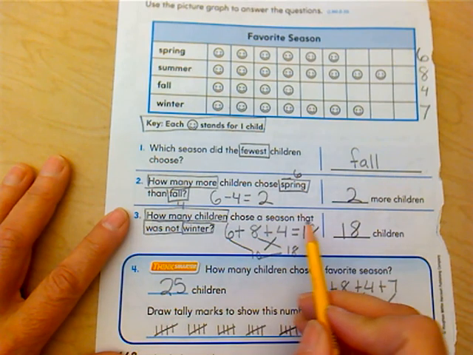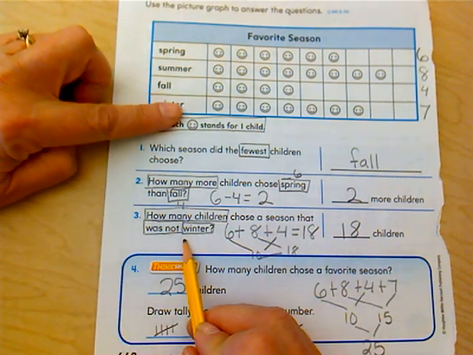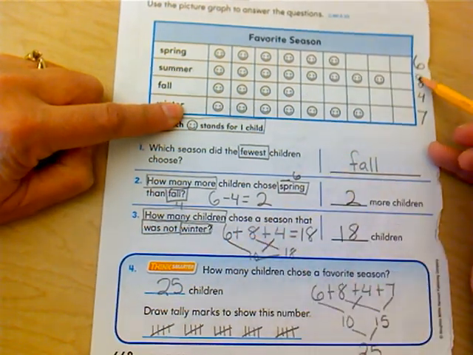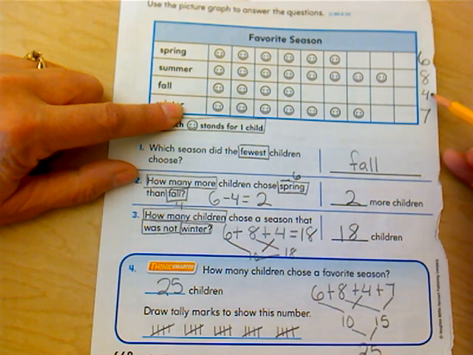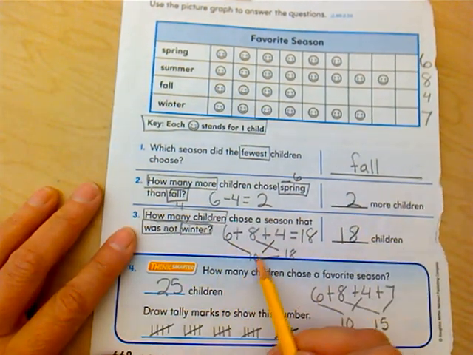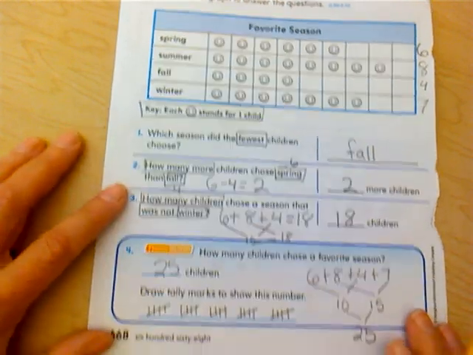How many children chose a season that was not winter? So I don't get to count winter. I need to have 6 from spring. I need to have 8 from summer and 4 from fall. Adding those together, 6 plus 4 was 10. 10 plus 8 was 18 for a total of 18 children.